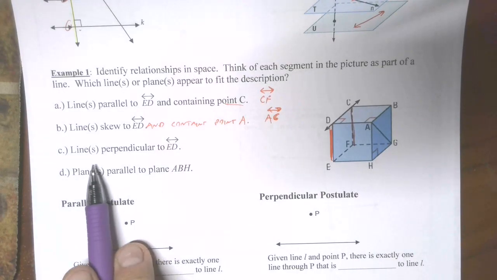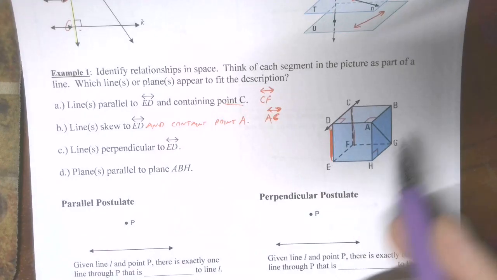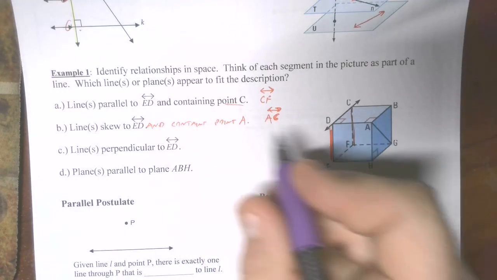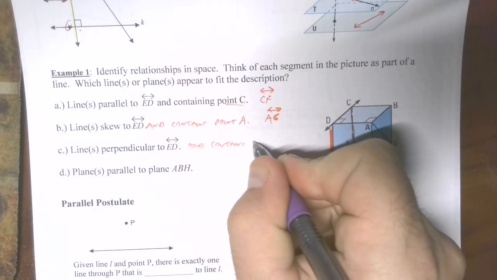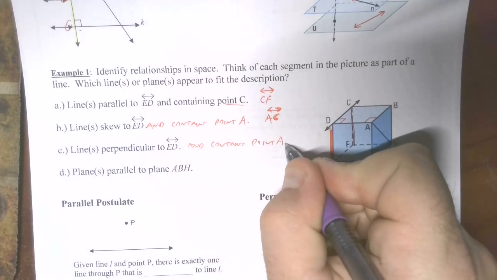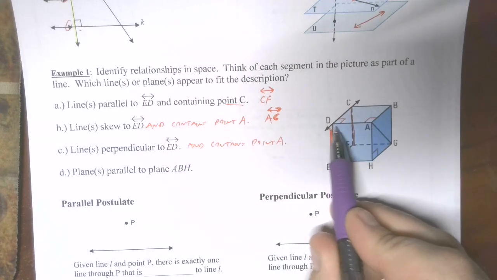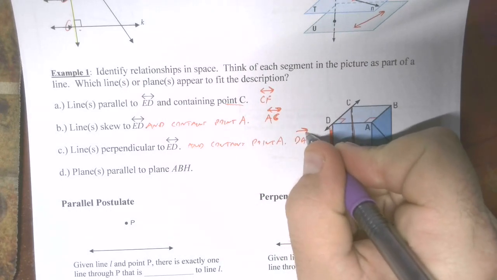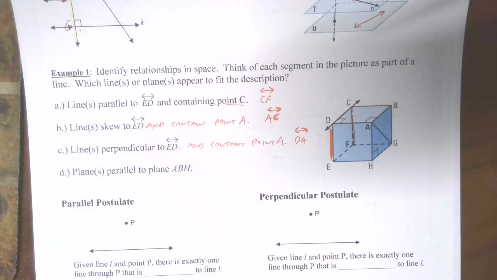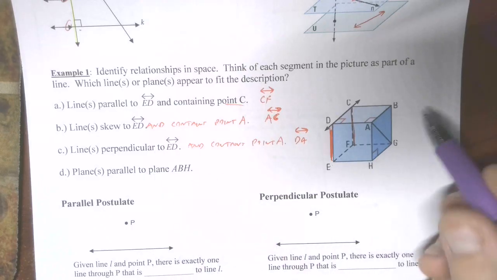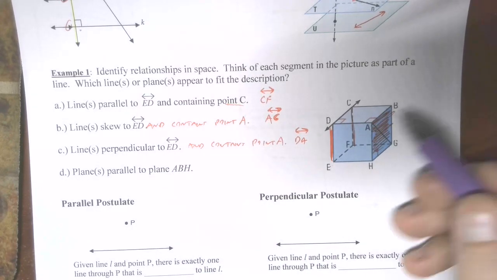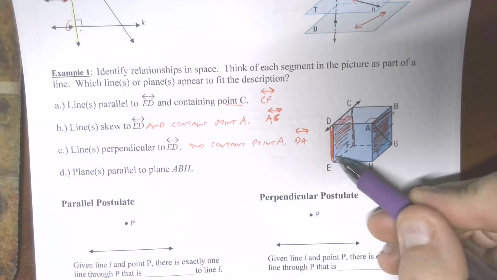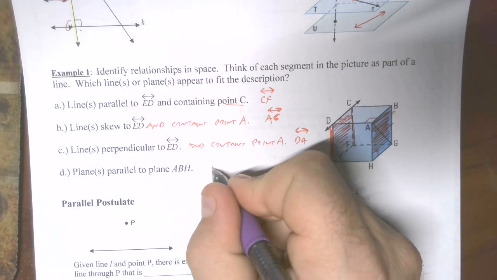Now another example: lines that are perpendicular to ED, let's assume it also contains point A. Well, that would be line DA. And then planes that are parallel to ABH. Well, ABH is this little side. So then this one right here, FED, is definitely parallel.